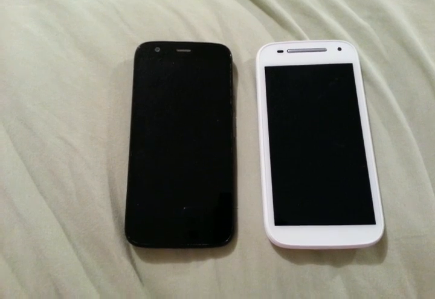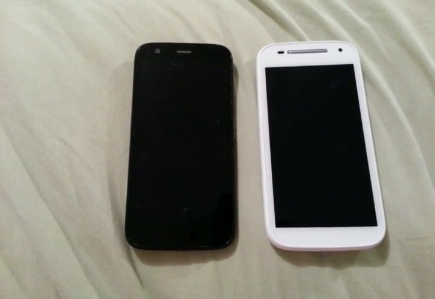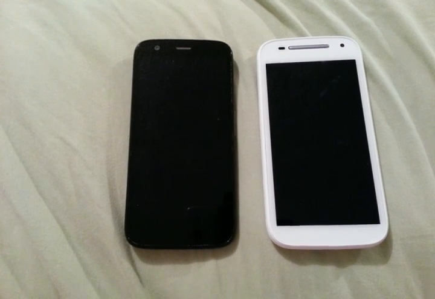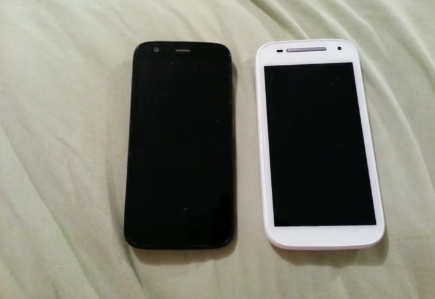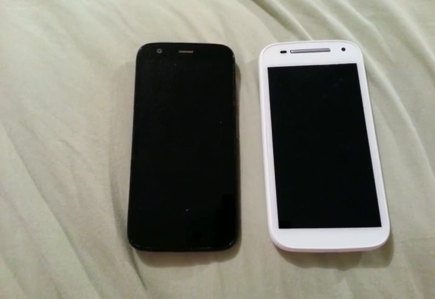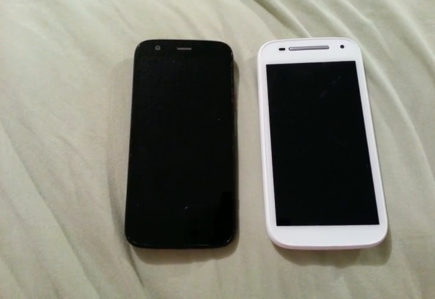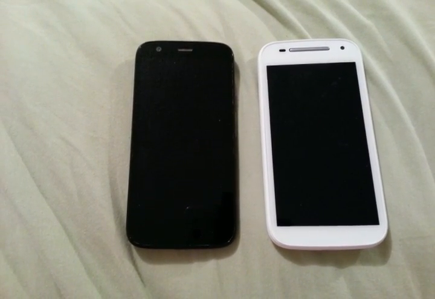So anyway, I'm going to give you some of the specs on both of these phones, tell you what I think about them, some of the pros and the cons of each of these phones, and just go through everything that I can think of and try not to take forever doing it. So let's go ahead and get started.